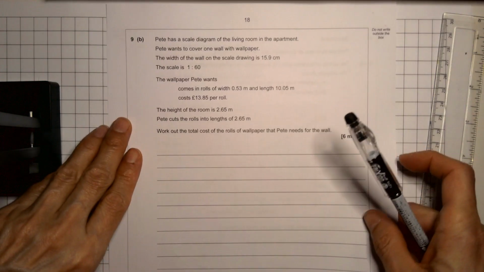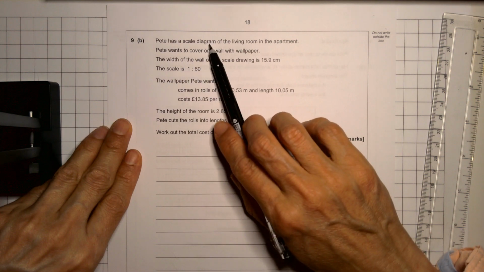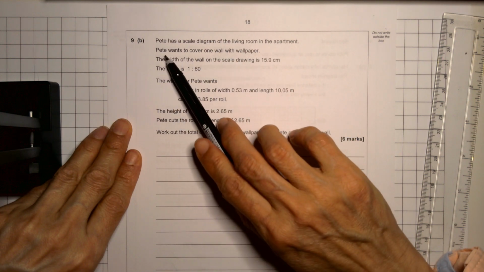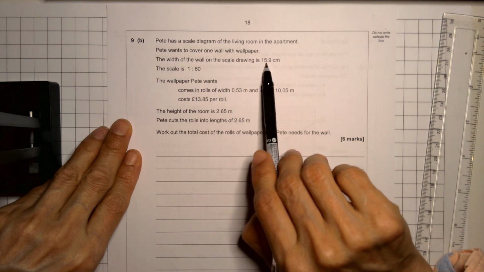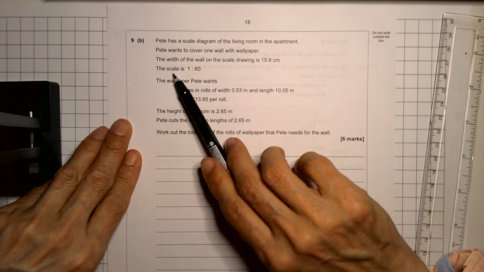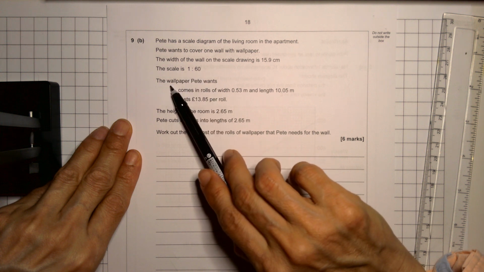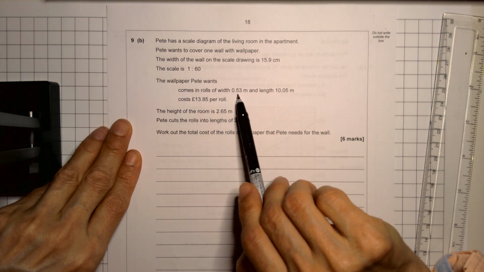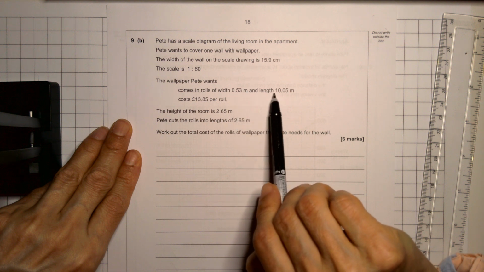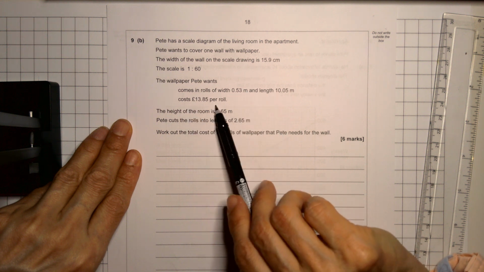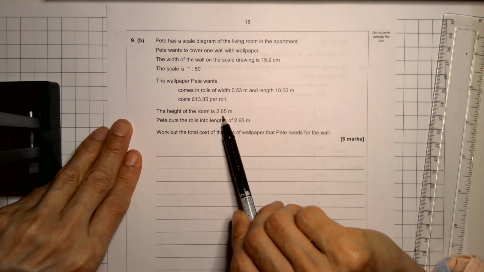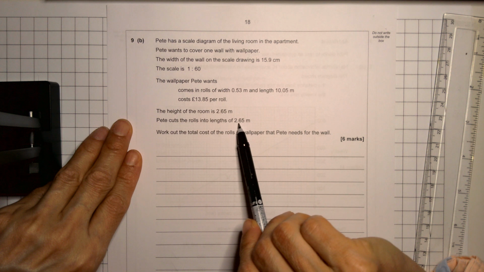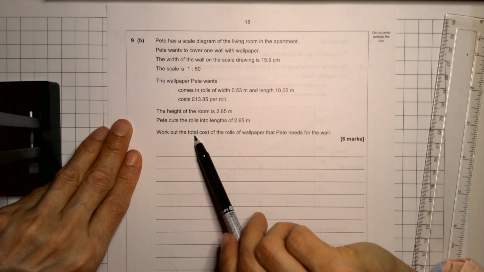Last three questions. Pete has a scale diagram of a living room in his apartment. Pete wants to cover it with wallpaper. The width of the wall in the scale diagram is 15.9 centimeters. Here is a scale. The wallpaper comes in rolls of 0.5 meters wide and a length of 10.05 meters. Each roll costs £13.85. His room has a height of 2.65 meters and he will cut the paper into 2.65 meter lengths. We want to work out the total cost of doing this wall.